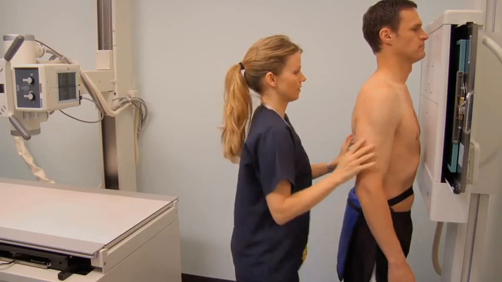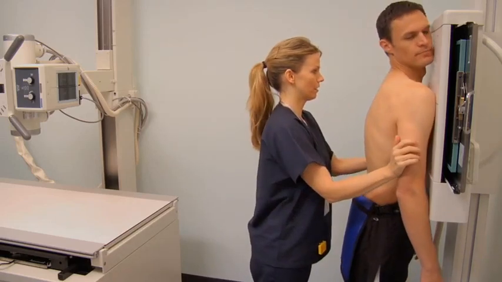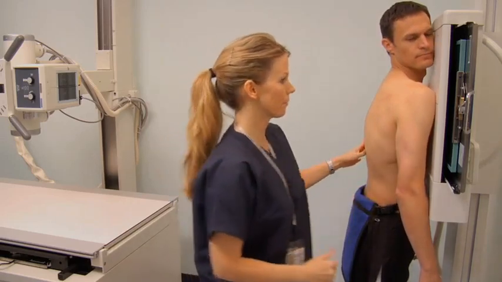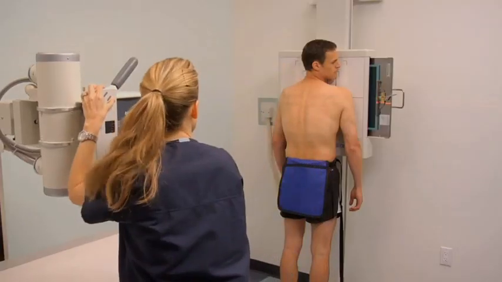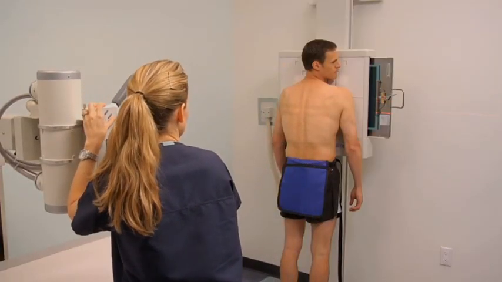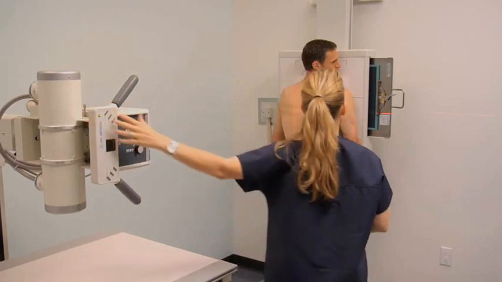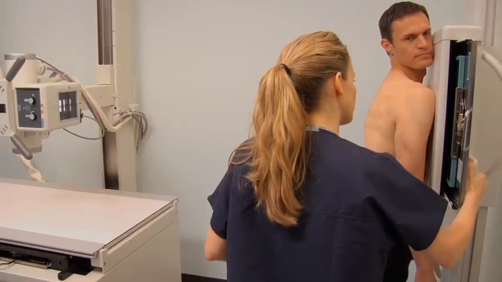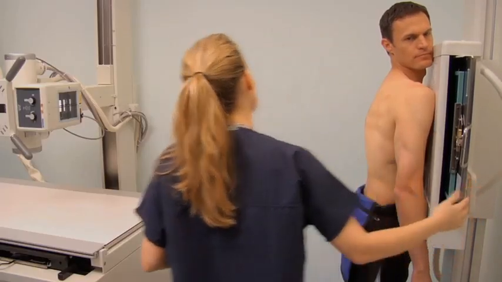Ask the patient to stand with the front of their chest touching the image receptor, IR, and their shoulders rolled forward. Align the central ray to the level of the 7th thoracic vertebra in the mid-sagittal plane, or MSP, and then align the IR to the central ray.